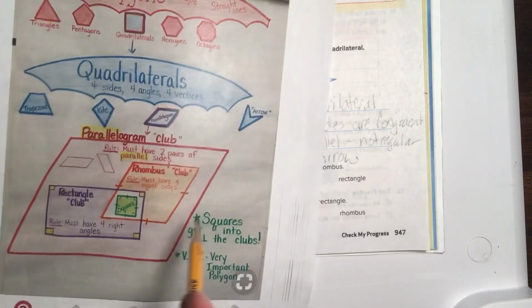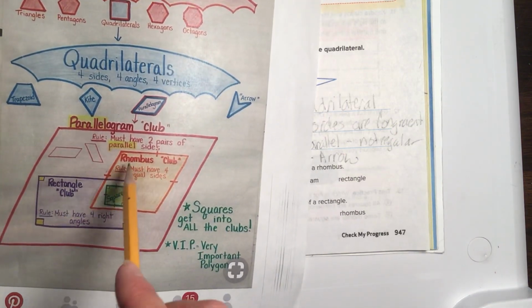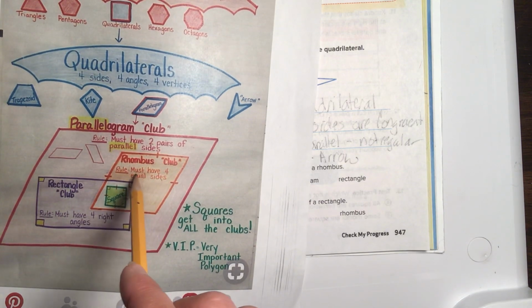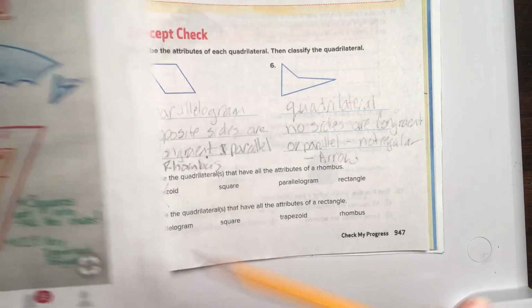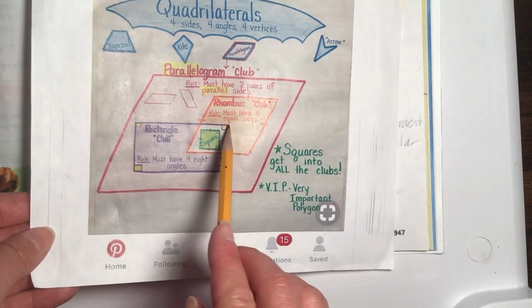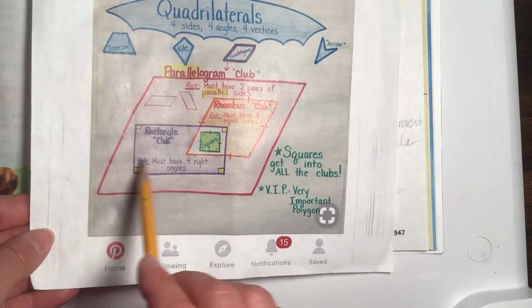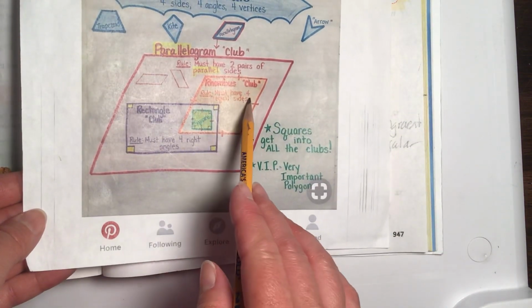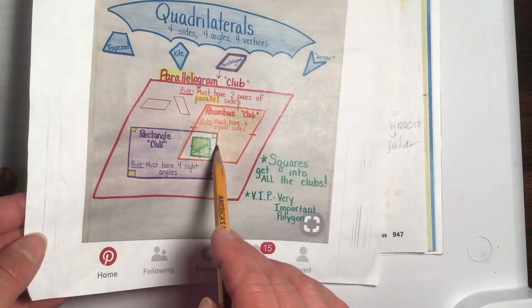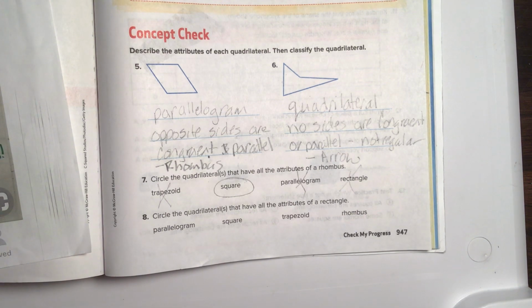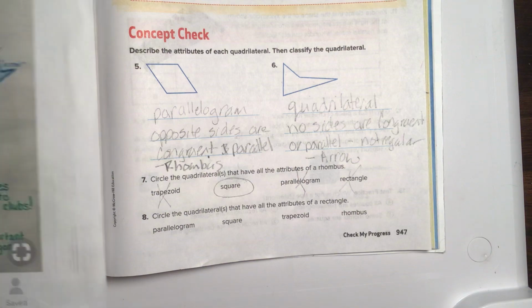Parallelogram. Well, parallelogram has 2 sides that are parallel, but a rhombus has 4 equal sides. So a parallelogram isn't really going to fit for what we need. Rectangle. Rectangle, again, has 2 sides that are parallel, but not all 4 sides are congruent. So the cute little square is going to fit our rhombus club because it has 4 sides that are congruent and that are parallel. Okay, number 8, circle the quadrilateral that has the attributes of a rectangle.